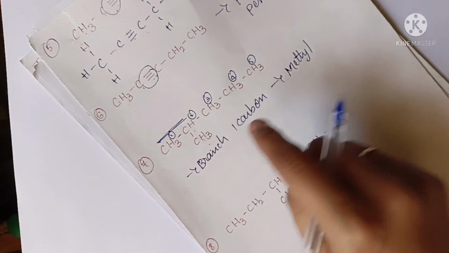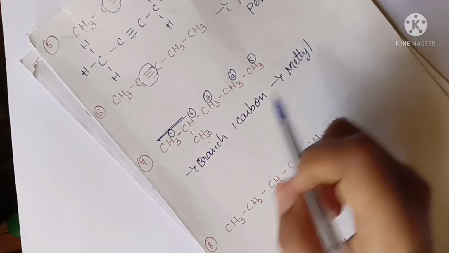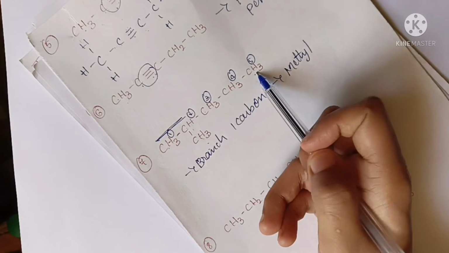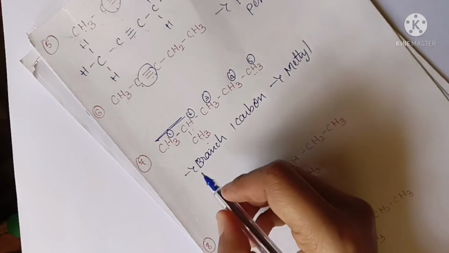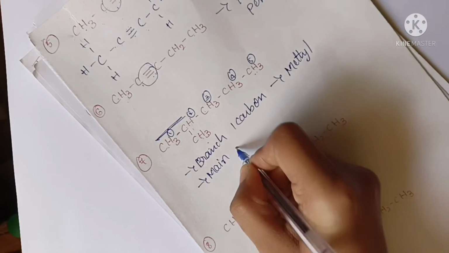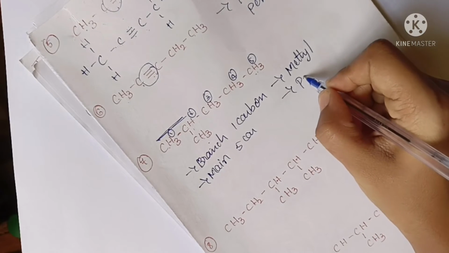And for the main chain, how many carbons are there? 1, 2, 3, 4, 5 carbons, so it shows pentane's "penta".